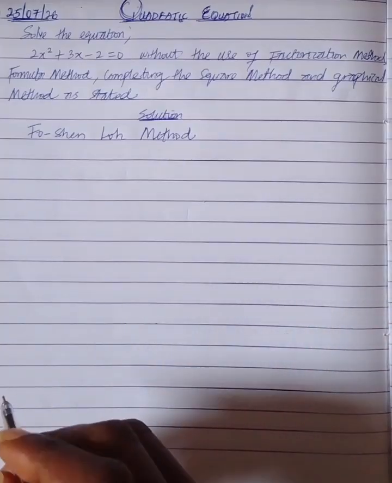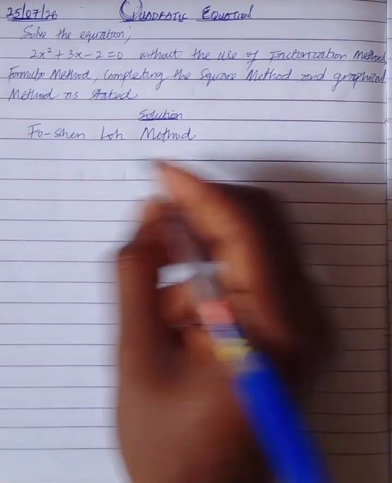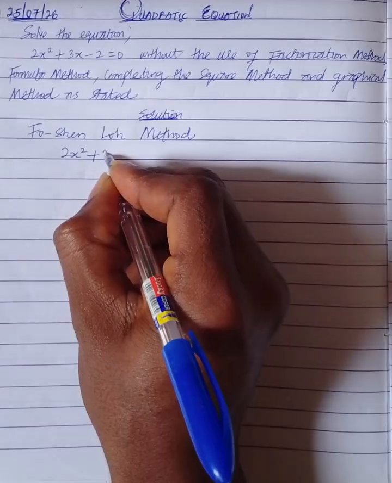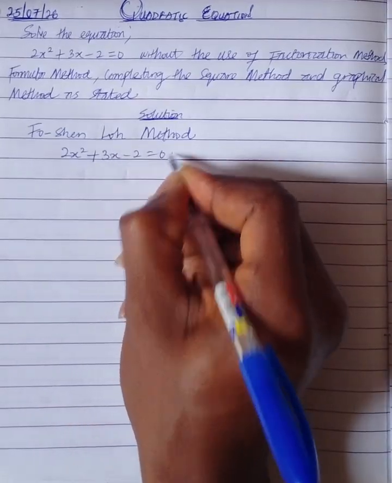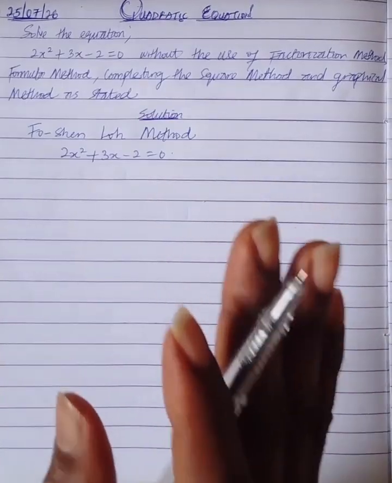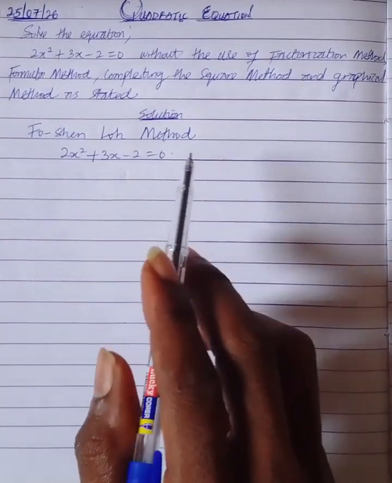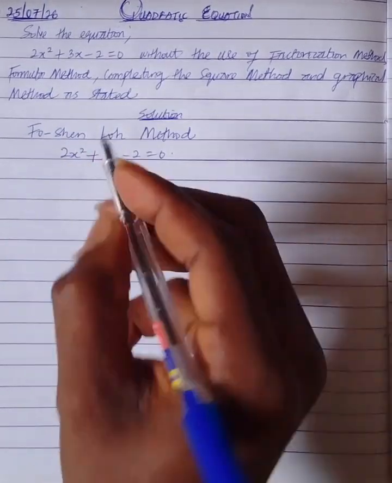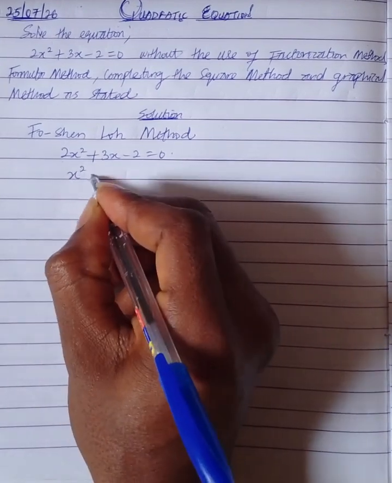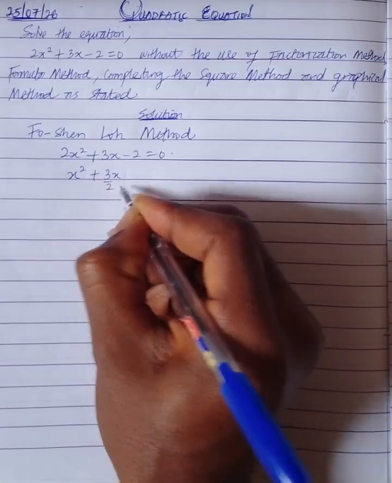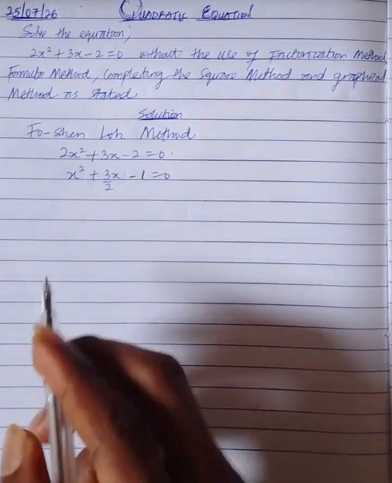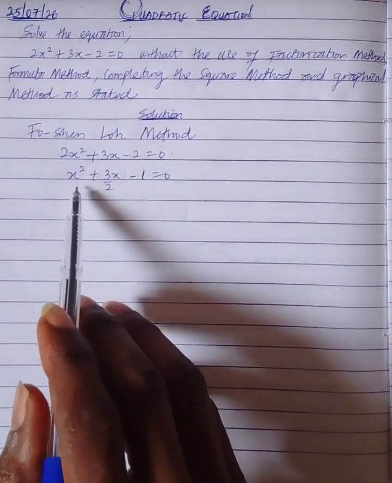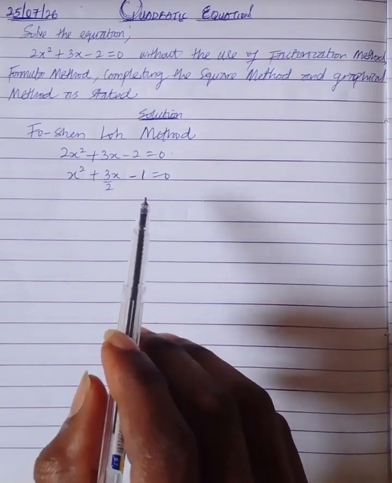It works this way. Now, let's look at the equation. The equation says 2x squared plus 3x minus 2 equal to 0. Now, this is a quadratic equation. The first thing we need to do here is divide through by the coefficient of x squared, which is 2. We'll be left with x squared plus 3x over 2 minus 1 equal to 0, because 2 divided by 2, plus 3x over 2, minus 2 over 2 gives us x squared plus 3x over 2 minus 1 equal to 0.